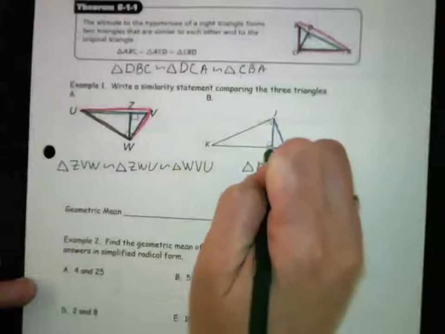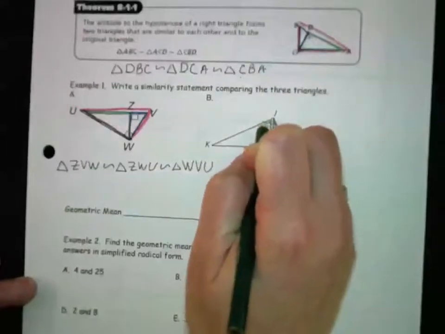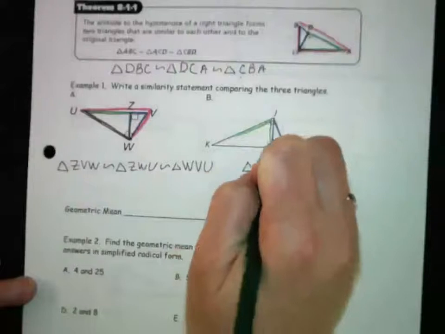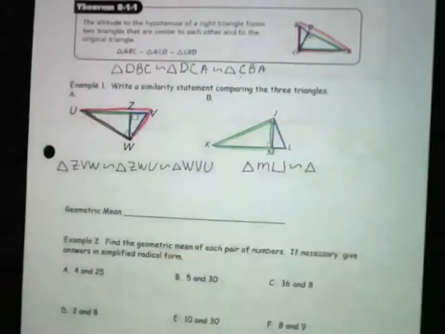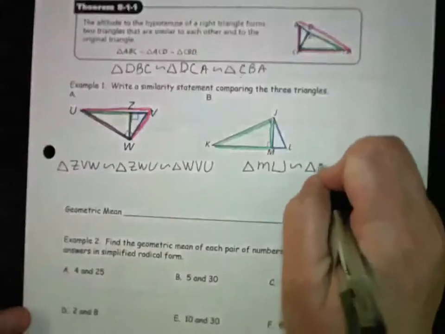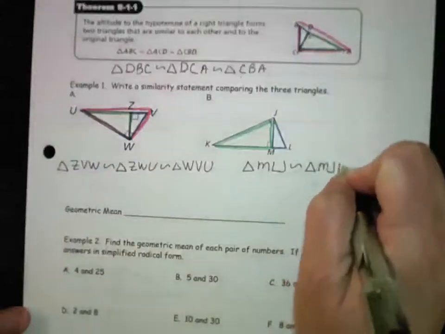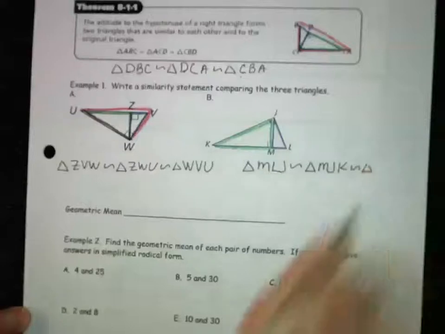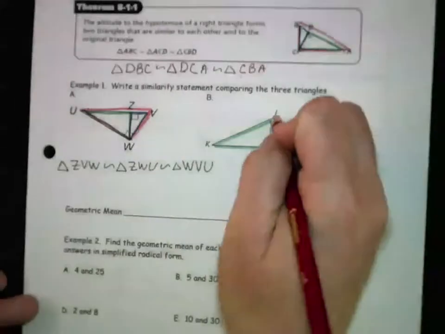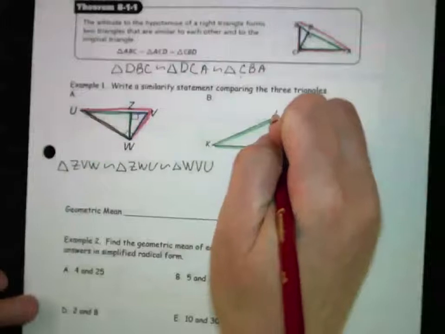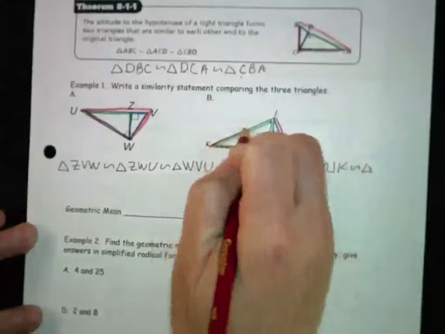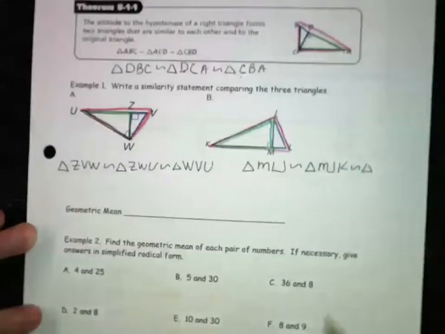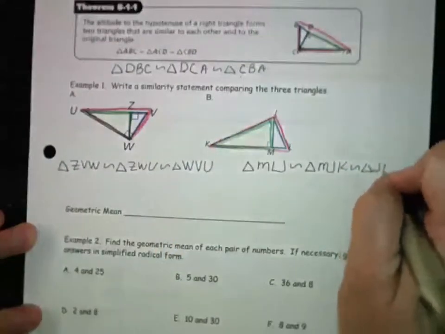Start with my right angle, go across the short side, go across the hypotenuse. So this is triangle JK. And then the whole big triangle, we start with a right angle, go across the short side, and then the hypotenuse. That is triangle JLK.